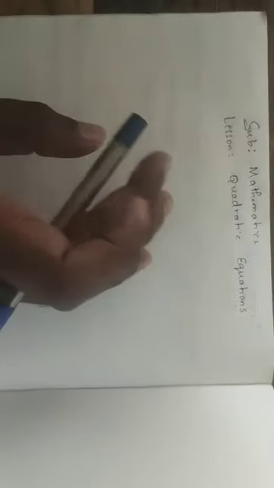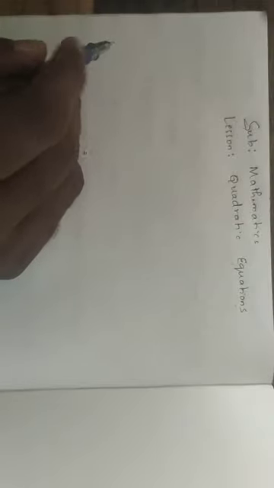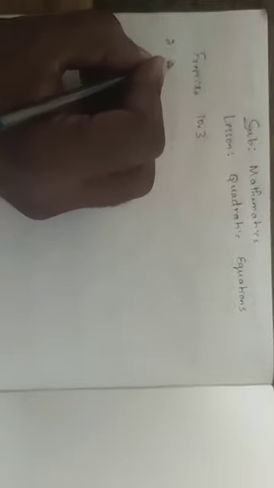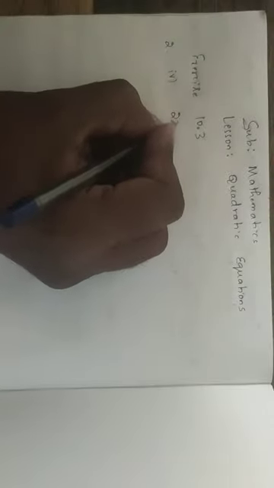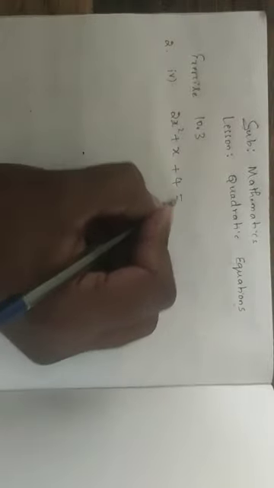While solving the 4th example, due to some technical issue, the video was stopped unfortunately. So let us solve the same question again. The 4th question, exercise 10.3, the fourth question is 2x square plus x plus 4 is equal to 0.